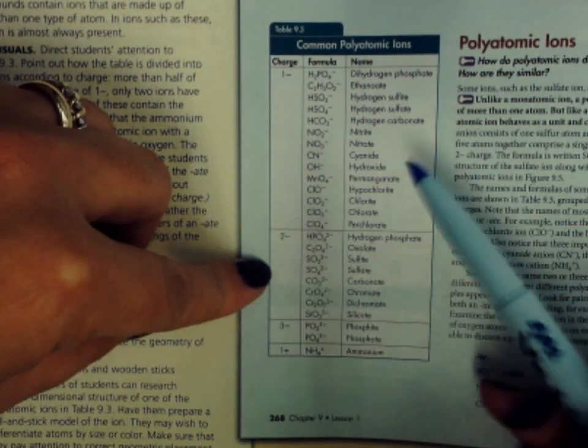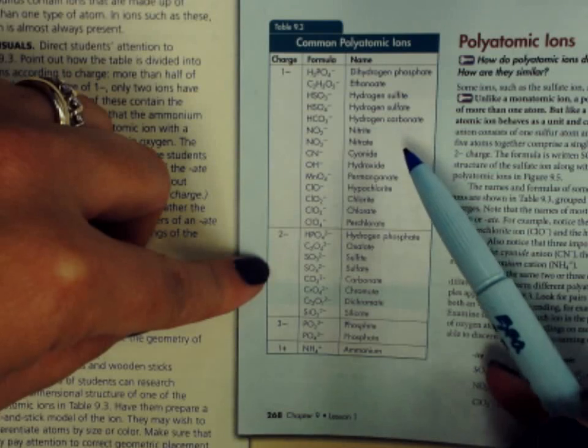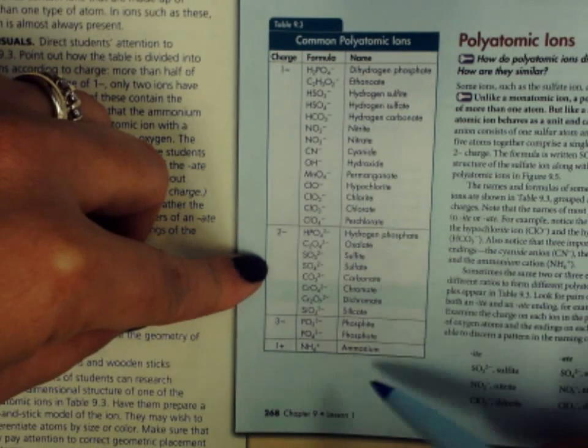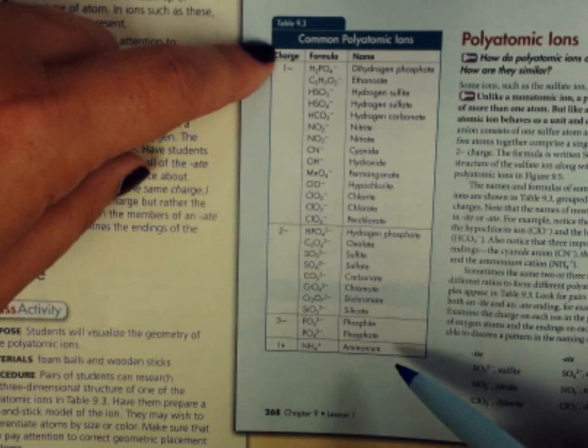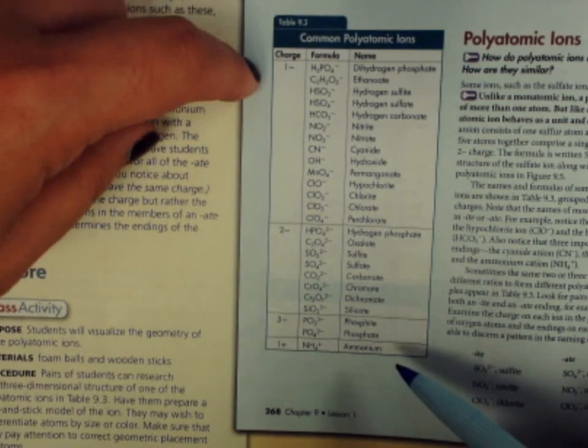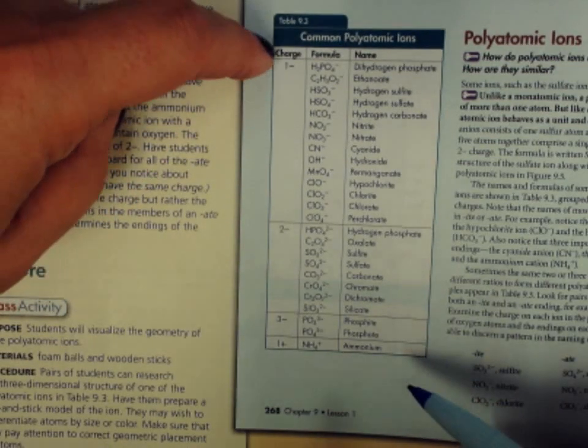You don't have to know all of these. I have a copy of this table on eCampus with certain ones crossed out, so I don't need you to know every single one of these. When you get a chance, go on eCampus. It's called Polyatomic Ions Table to Memorize. It's under this current module. That's what you have to memorize for the quizzes next week.